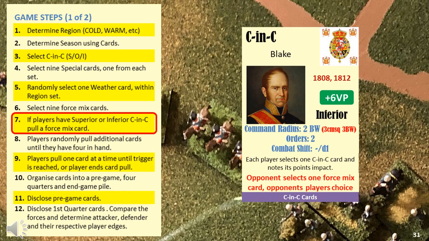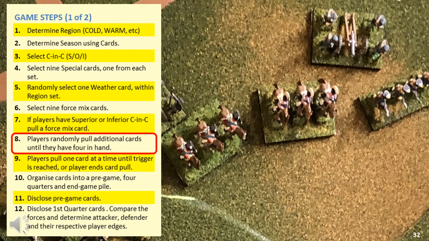Now, in this step, if a player has a superior CNC, that player may select a force mix card of their choice, which we described briefly earlier. If a player has an inferior CNC, the opposing player may do the same. At this point, both players should have a game deck, which can range from a maximum of 18 cards to a minimum of 15 cards, depending if weather is selected and if any player has selected a superior or inferior CNC. This deck is now shuffled and each player selects a number of cards, which results in that player having 4 cards in hand, excluding the CNC card. These 4 cards include any cards pulled due to a superior or inferior CNC.